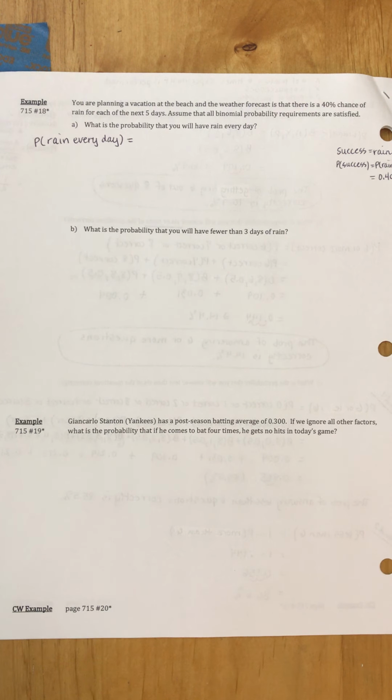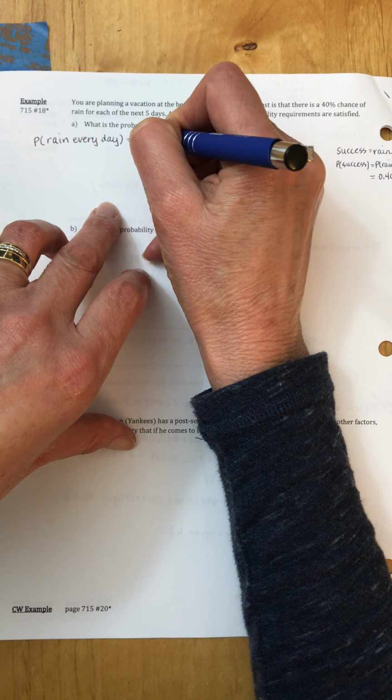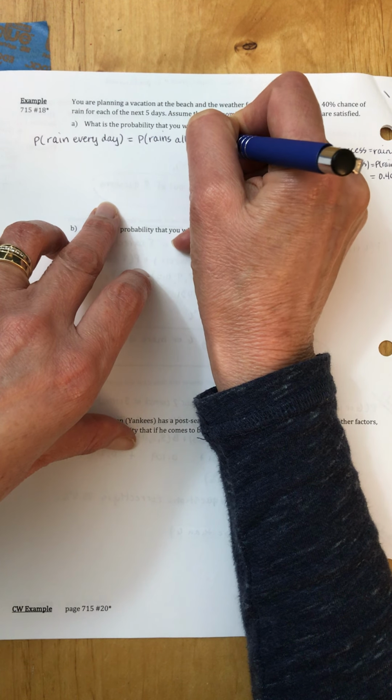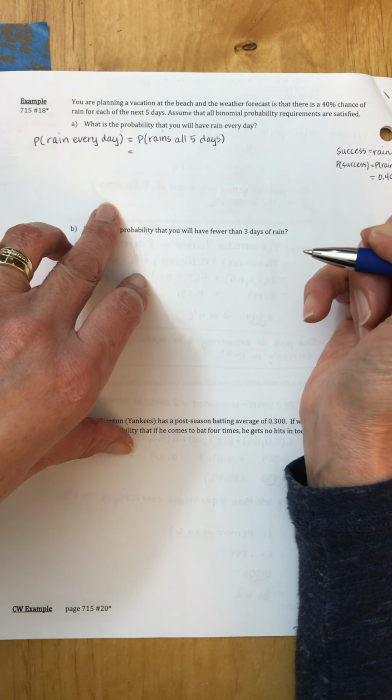It would mean the rain has to happen on the first day, the second day, the third day, the fourth day, the fifth day, all 5 days. Okay, so the probability that it rains all 5 days. Okay, hopefully that's going to be unlikely, huh?